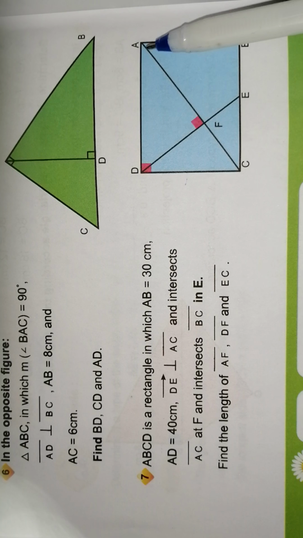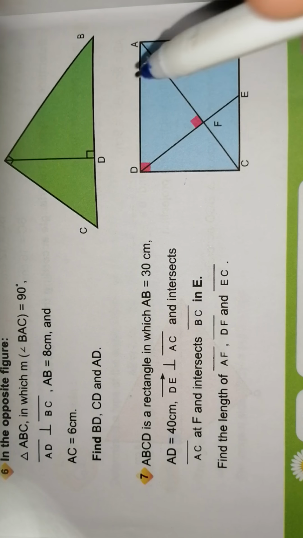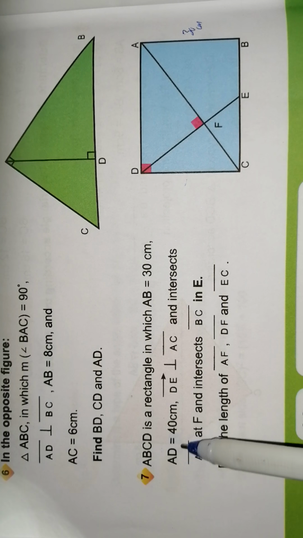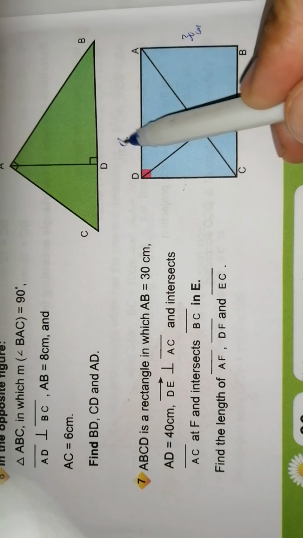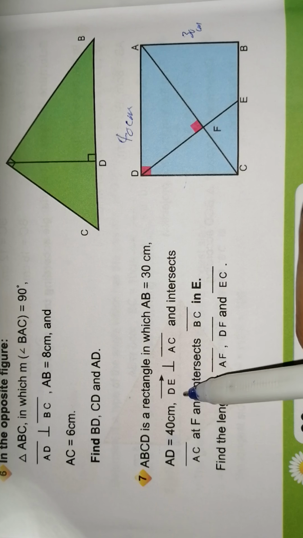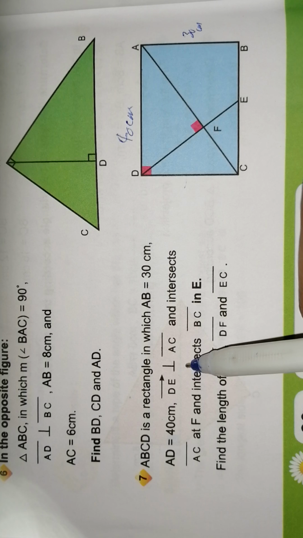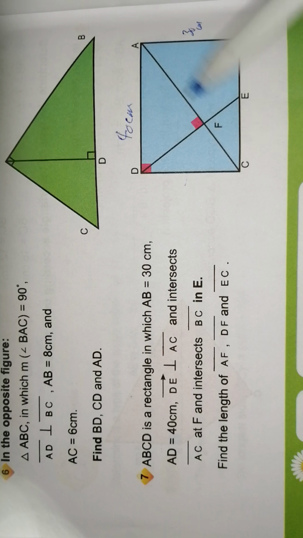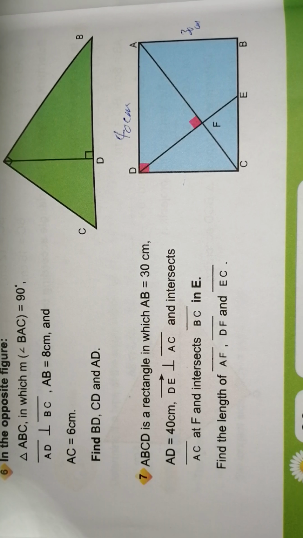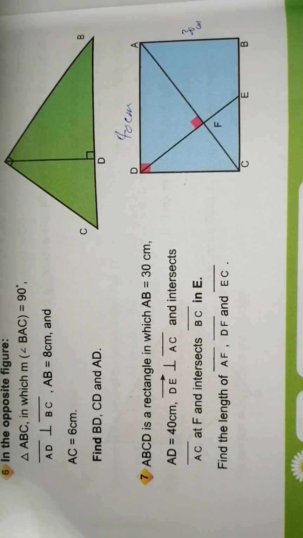We have AB equals 30 centimeters, and AD equals 40 centimeters. DE is perpendicular to AC, intersects it at F, and intersects BC at E. Find the lengths of EF, DF, and CD.